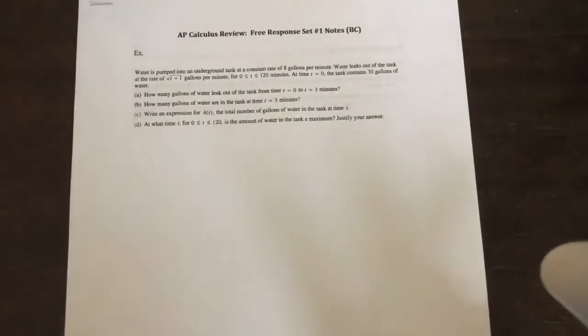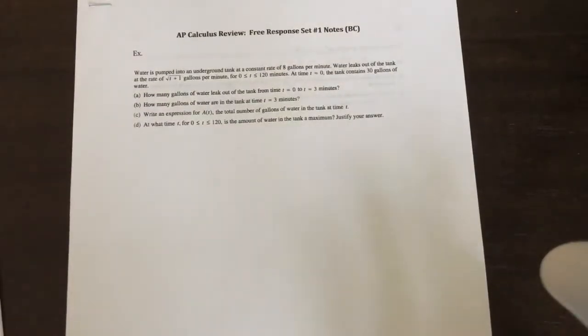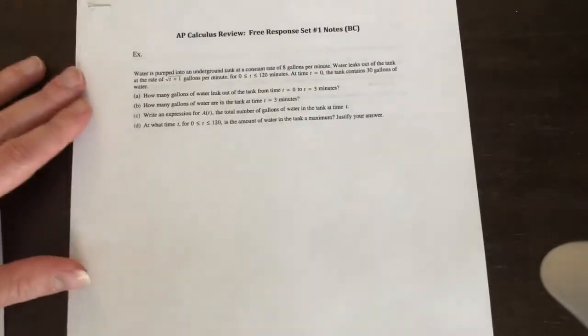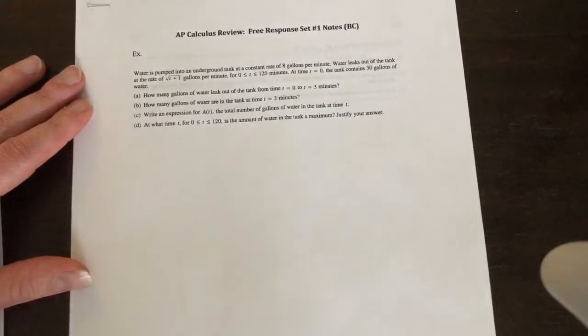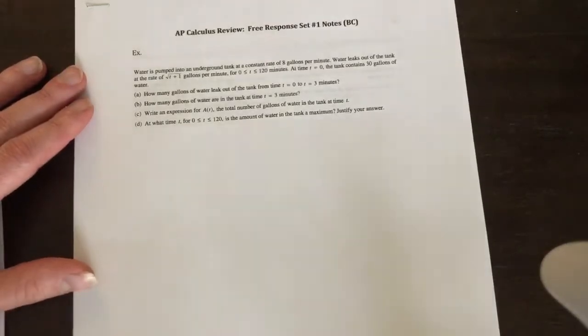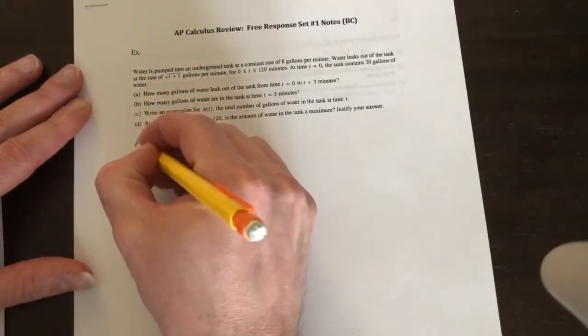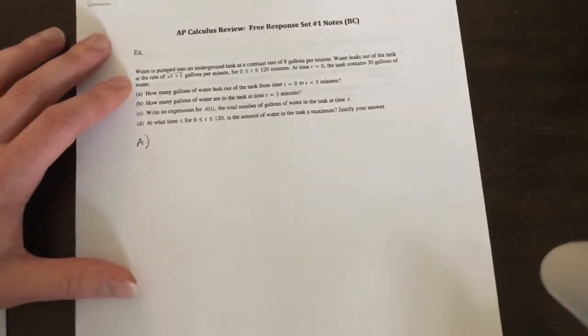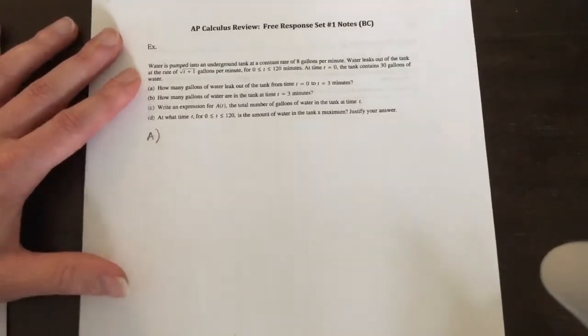Okay? So it says water is pumped into an underground tank at a constant rate of 8 gallons per minute. Water leaks out of the tank at a rate of square root of t plus 1 gallons per minute from 0 to 120. It says at t is equal to 0, the tank contains 30 gallons of water. How many gallons of water leak out of the tank from 0 to 3? Okay, so for part A, it's leaking out at a rate of square root of t plus 1.